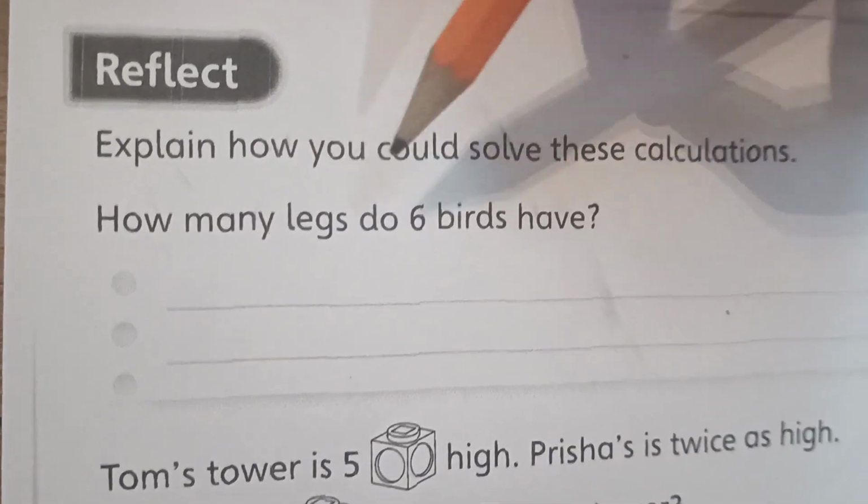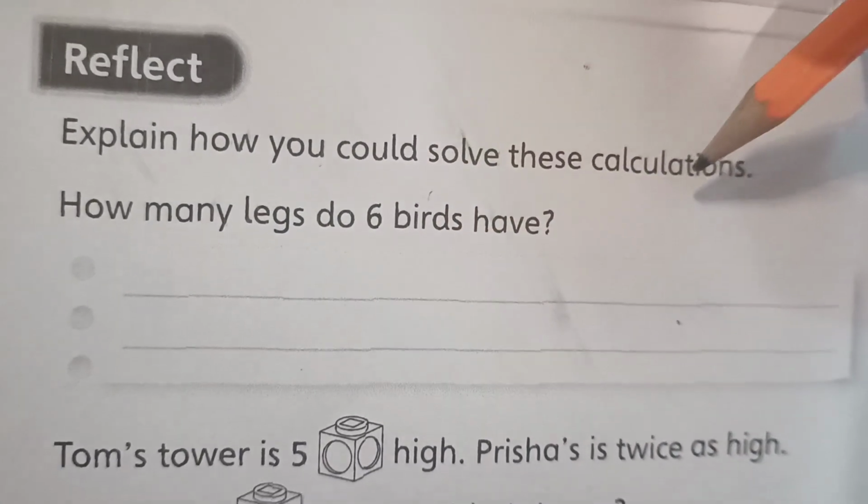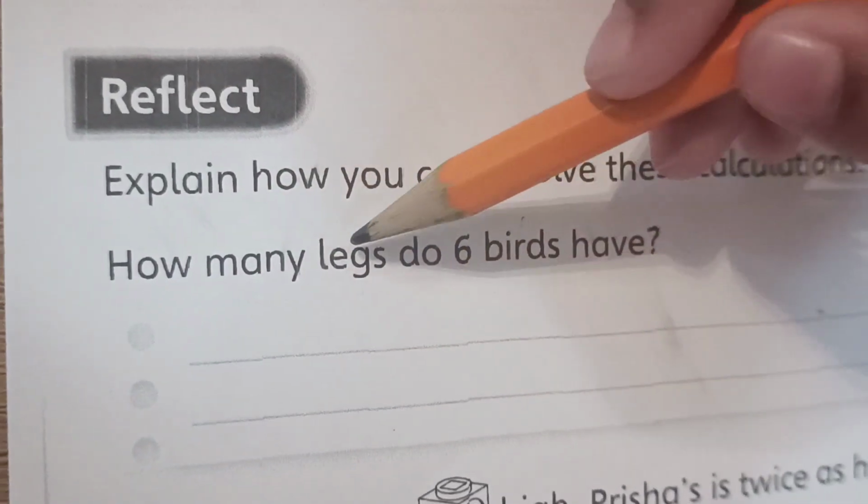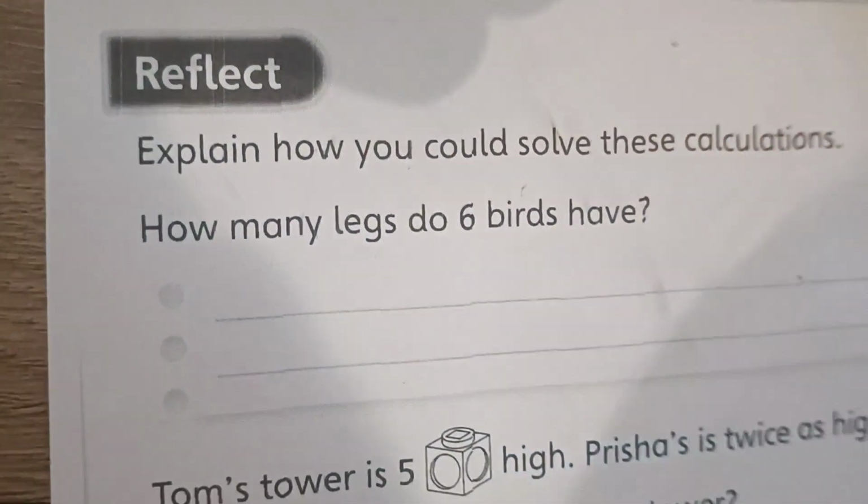Let's explain how you could solve these calculations. How many legs do 6 birds have?